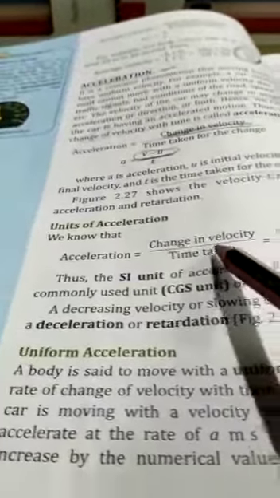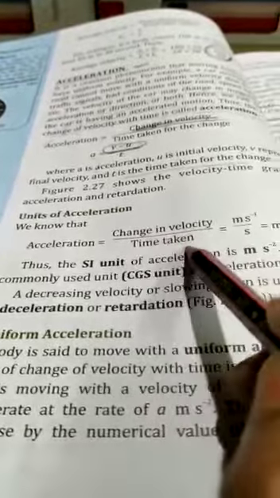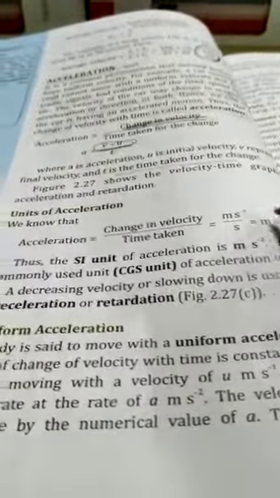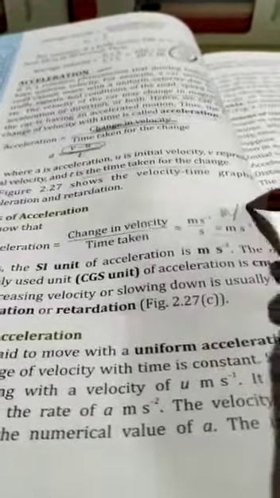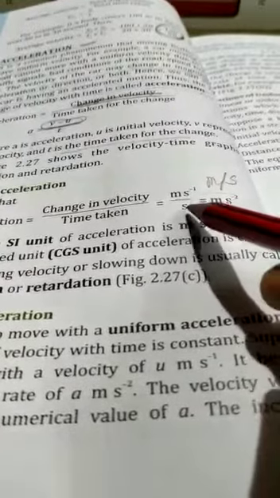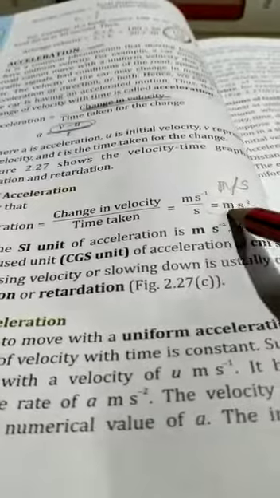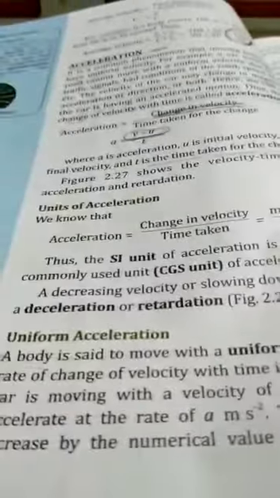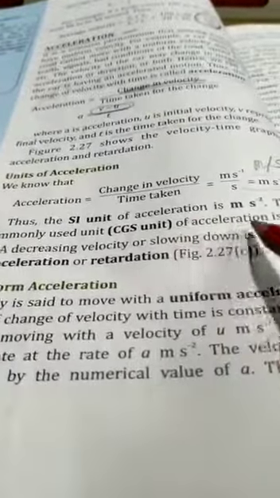Unit of acceleration. Acceleration is change of velocity by time taken. So it is meter per second, per second, or you can say meter per second square.